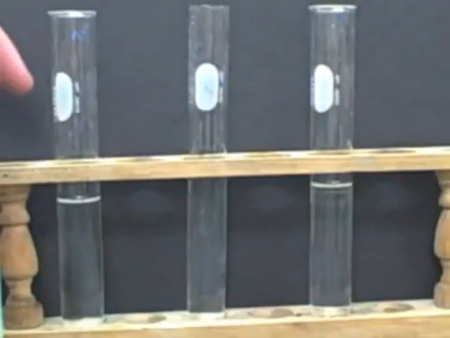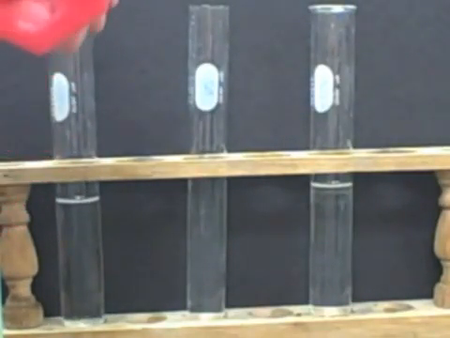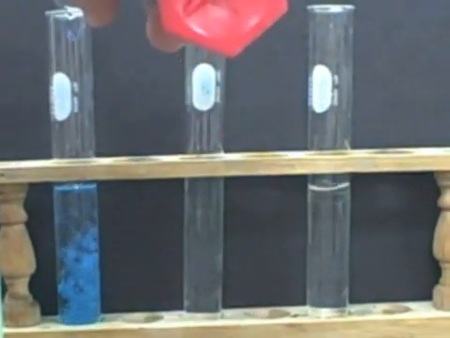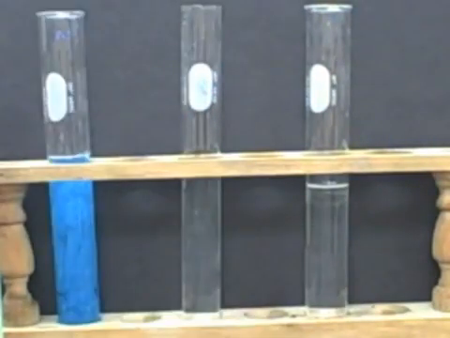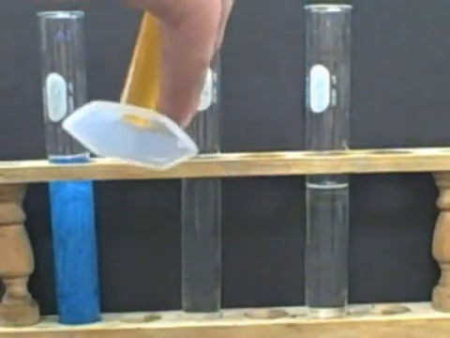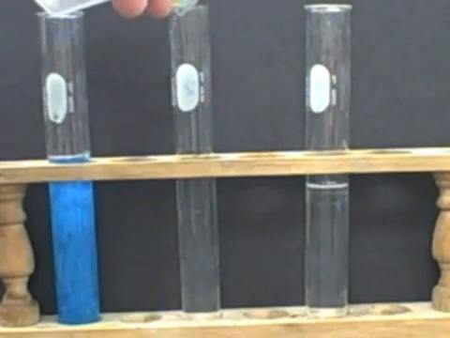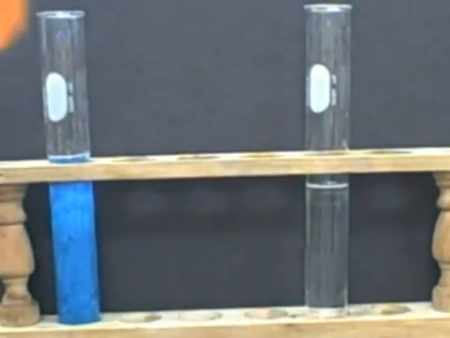So this one here, we've got sodium hydroxide, and we're going to add copper sulfate to that. Oh, you can see a beautiful light blue precipitate there. Oh, that's nice. And then this one we're going to add iron 3 chloride, this should make iron hydroxide. Wow. You can see your iron 3 hydroxide there. Nice suspension of particles.